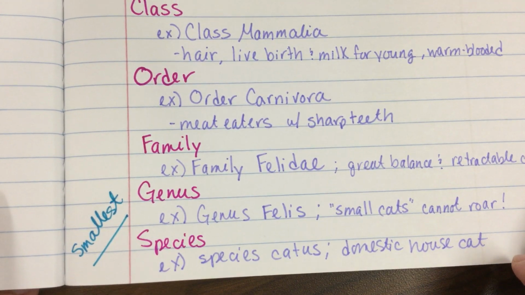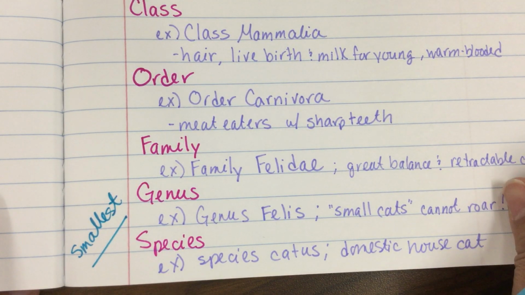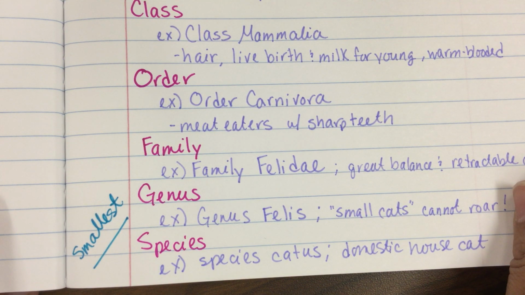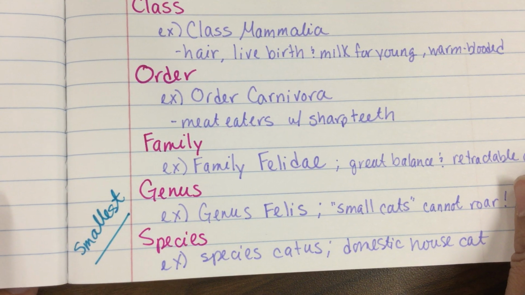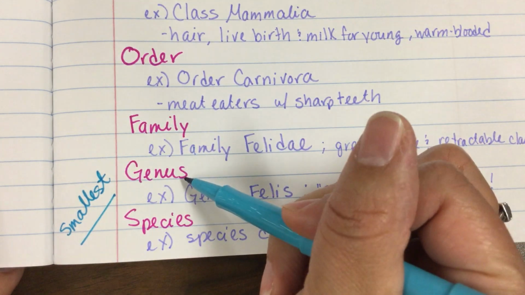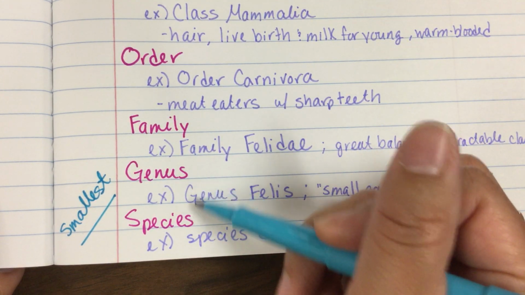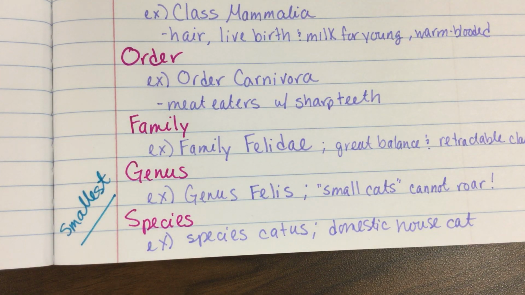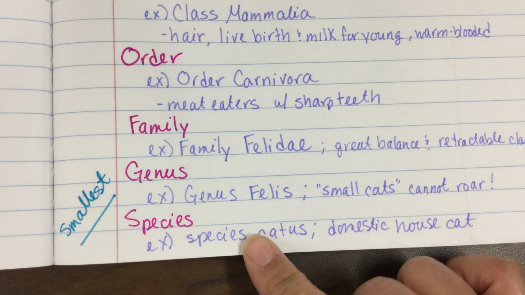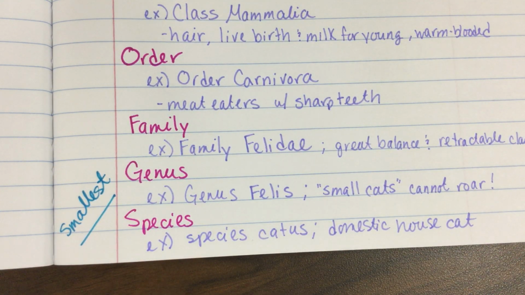So the last thing that I need to make note of is something called a scientific name. For a scientific name, you're going to be using your genus and your species. We'll actually talk about that tomorrow during our warm-up. But for example, if you want to talk about a domestic house cat, you don't have to say all of these things. You can just say Felis catus, and that's going to be its scientific name. But most of us don't talk scientifically, and so we're just going to say a cat.